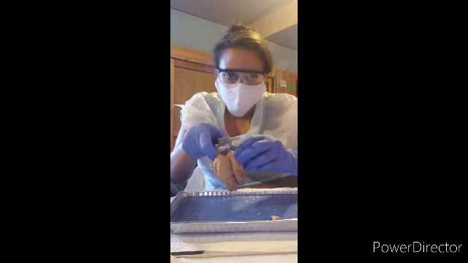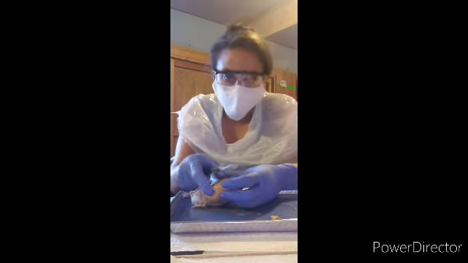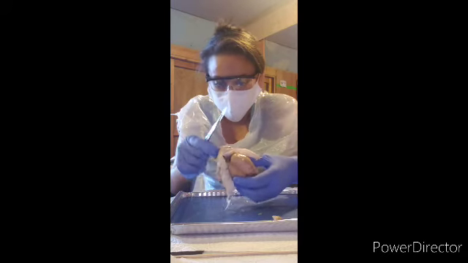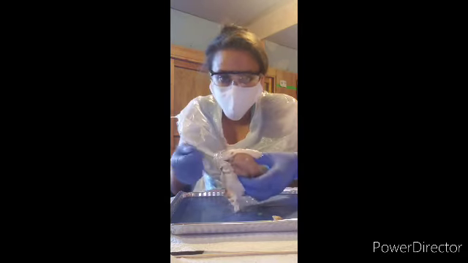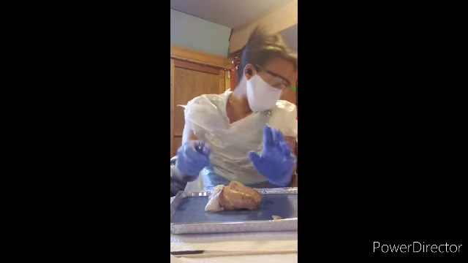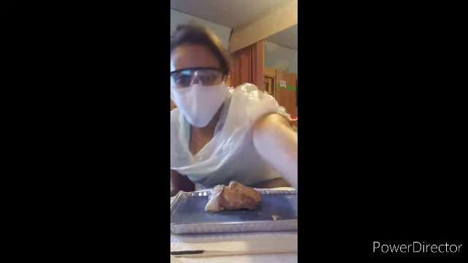As you can see. As you can tell as well, there is no brainstem to this. It's kind of hard to tell where the brainstem is because it's not there anymore. So, let's move on.